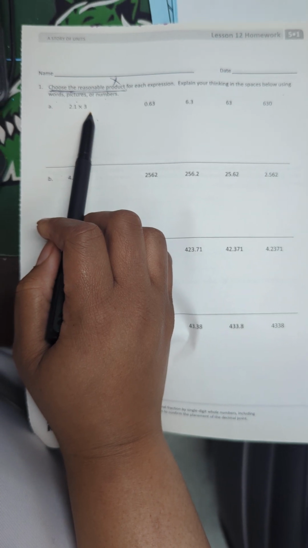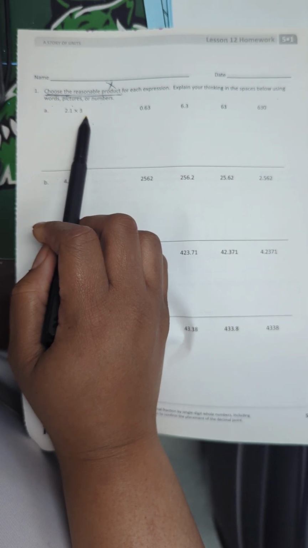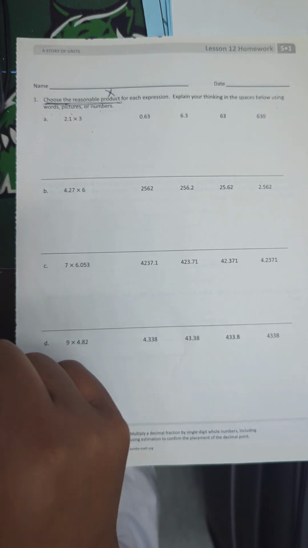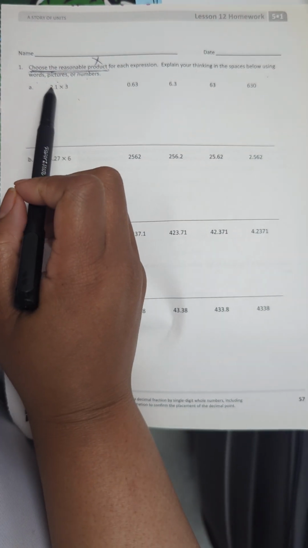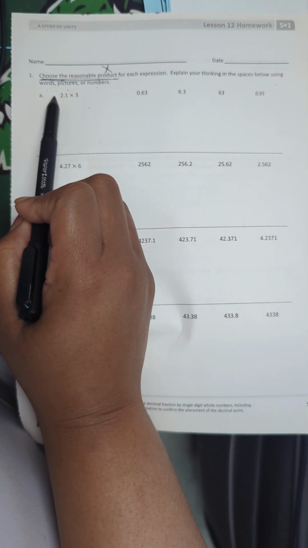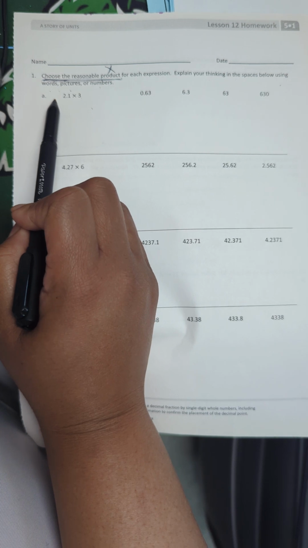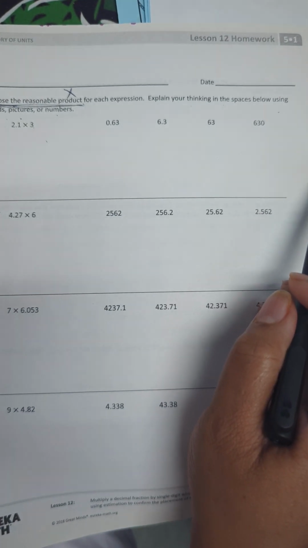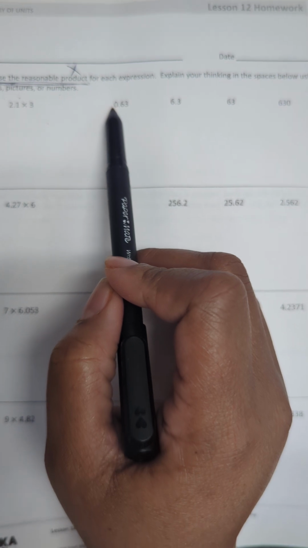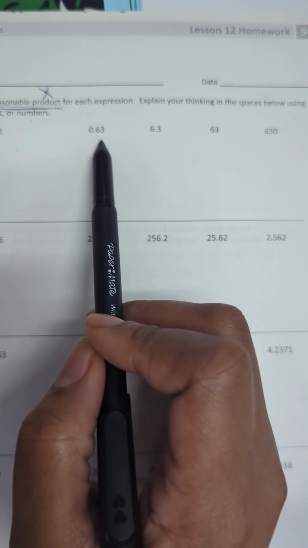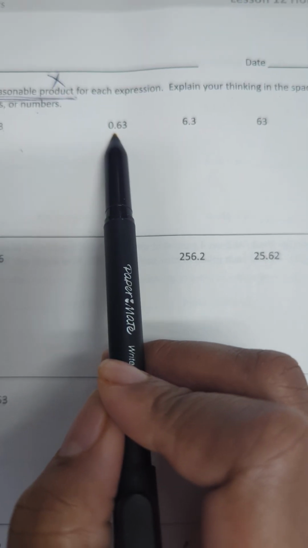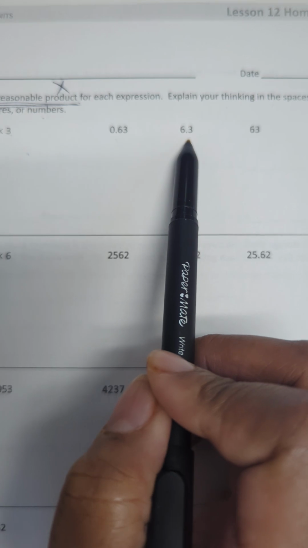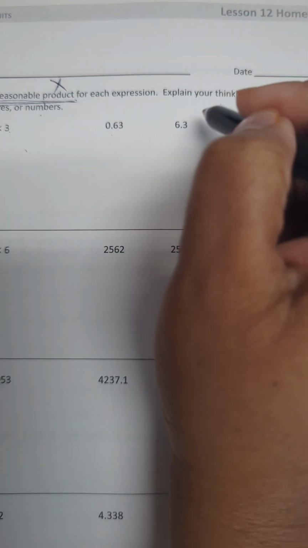We don't have to complete the whole expression because we're just estimating. We're coming up with a very good guess based on some facts, right? So we know 2 times 3, our two whole numbers, is 6. Which one of these answers would be the closest option to 6? Is it 0.63? Is that close to the number 6? What about 6.3? That's very close to the number 6.